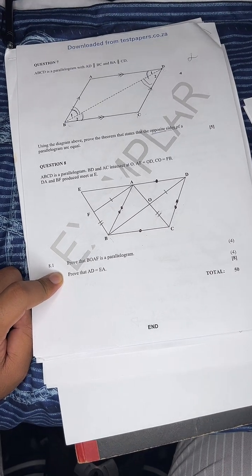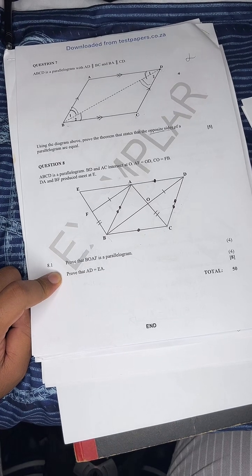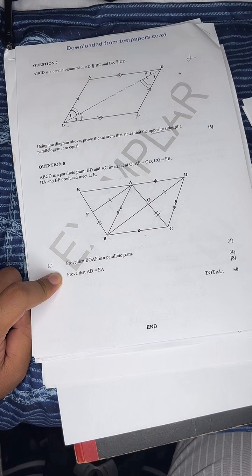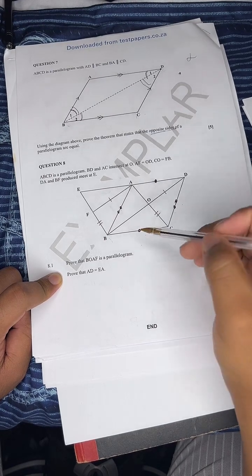Please, you can even write it down. It will assist you when you are faced with such questions. Make sure that you note that down. It will really help you when you are faced with such questions.